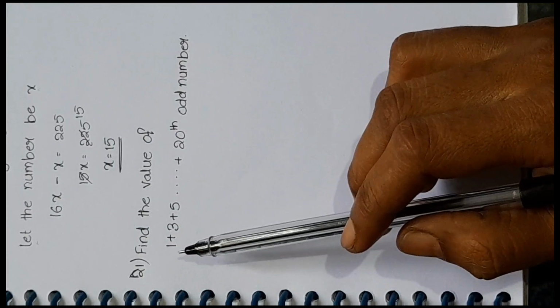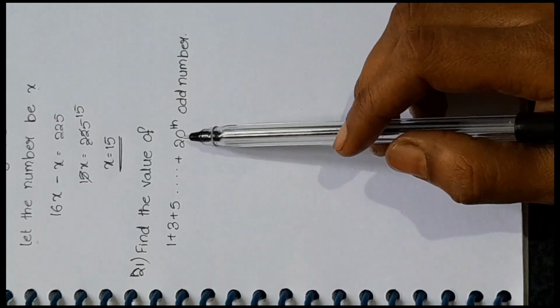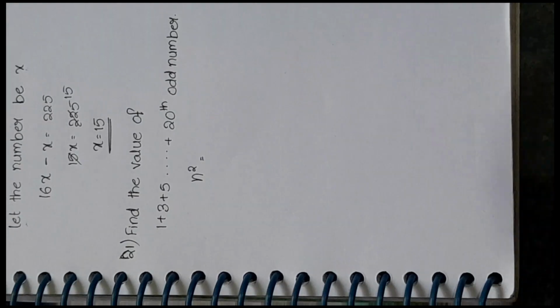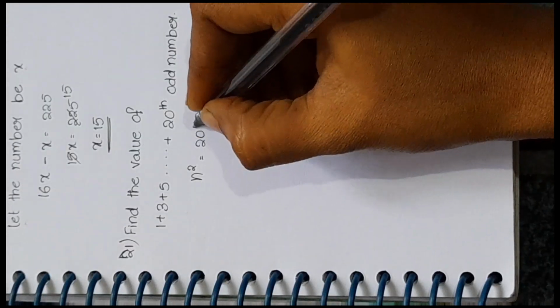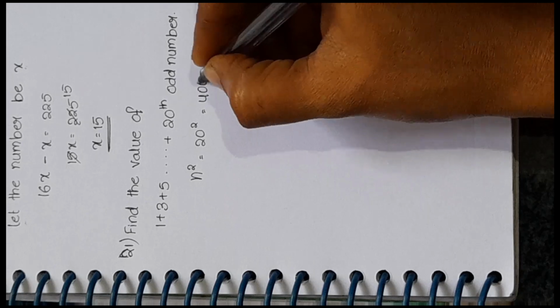5565. Find the value of 1 plus 3 plus 5 and so on till the 20th odd number. The formula we should use here is sum of all the first n odd numbers, that is n square. Here the value of n is 20. So 20 square is 400.